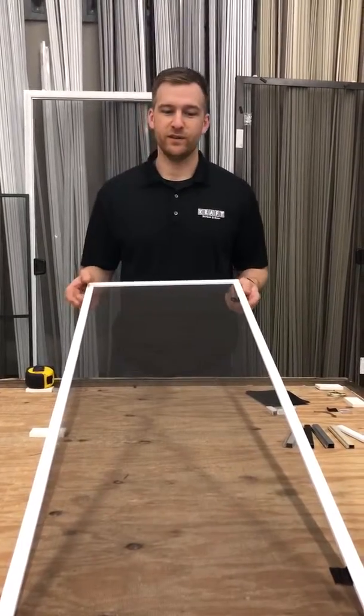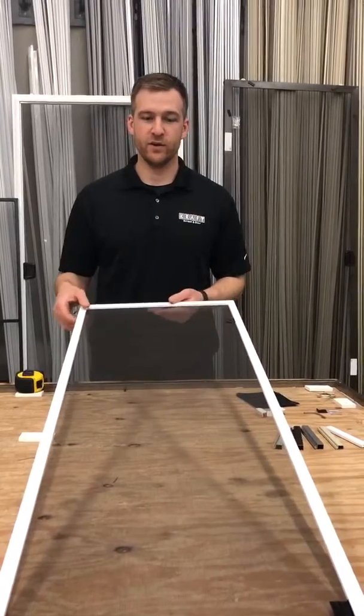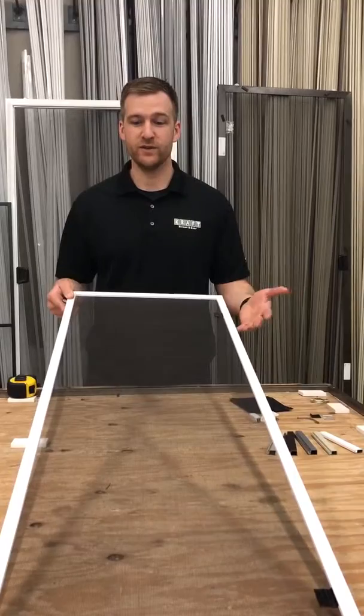Hi, I'm Danny, and we're going to learn how to measure a window screen properly today. The first thing is to know these are springs and pull tabs. They're usually always on the taller side of the window screen.